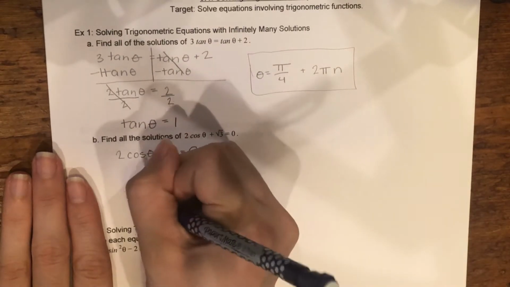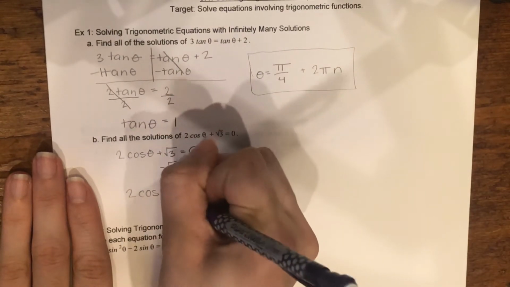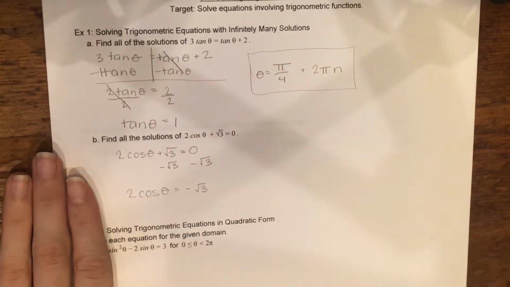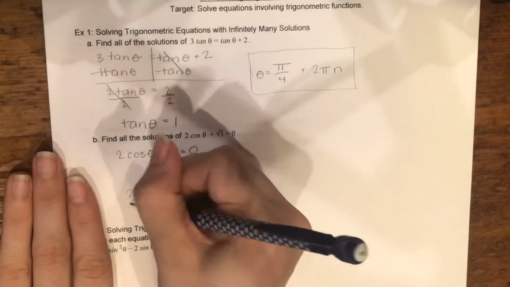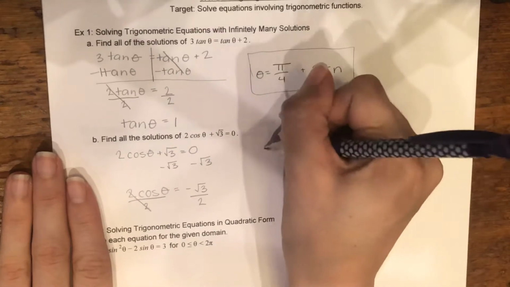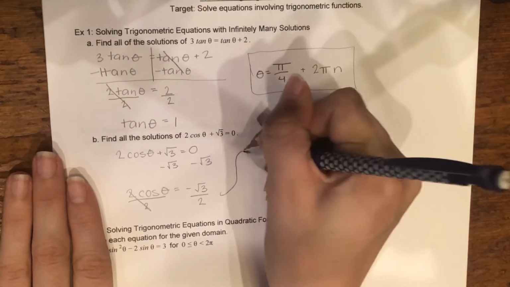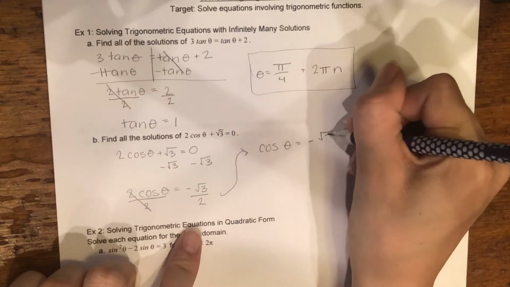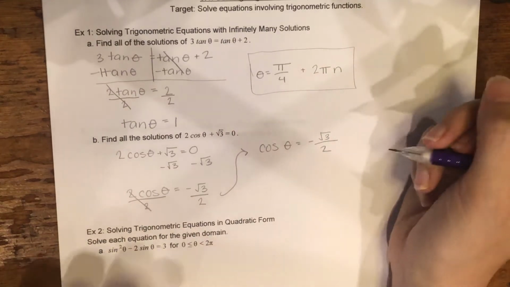So I would have 2 cosine theta equaling negative root 3. To get the cosine by itself, I'm going to divide by 2. So then cosine theta is going to equal negative root 3 over 2.